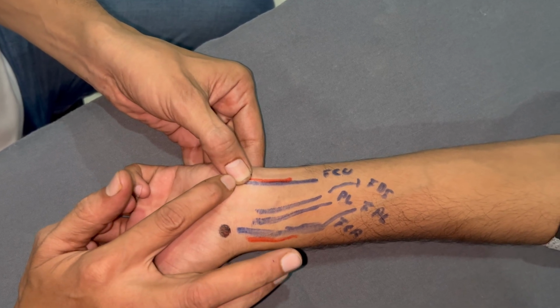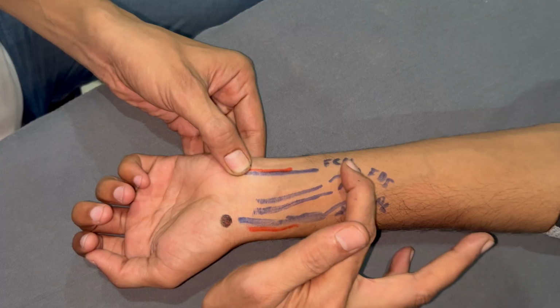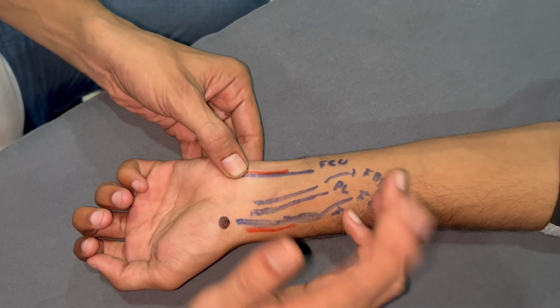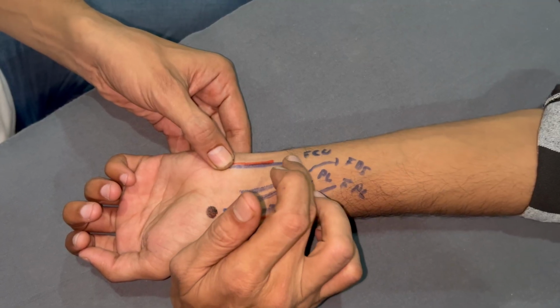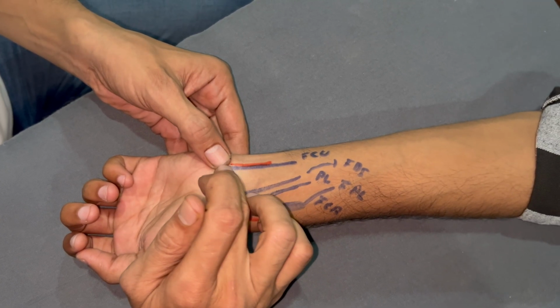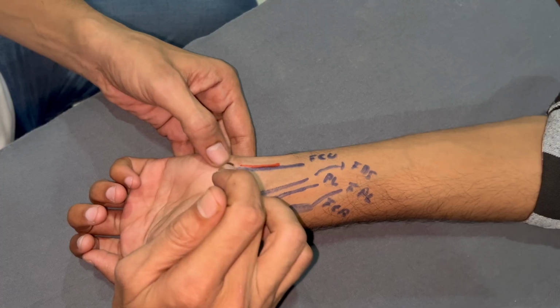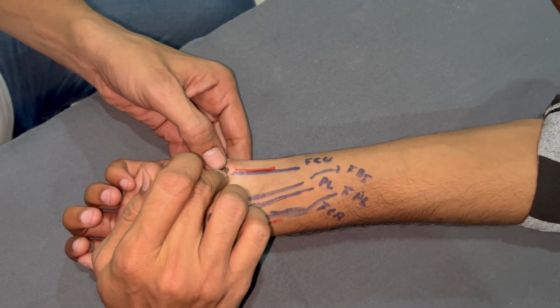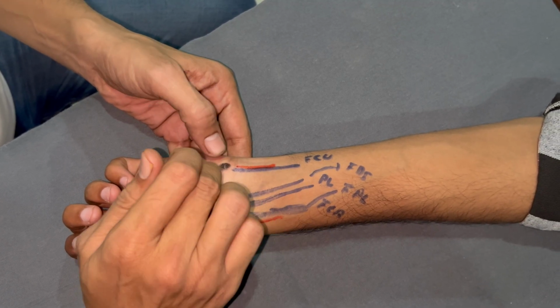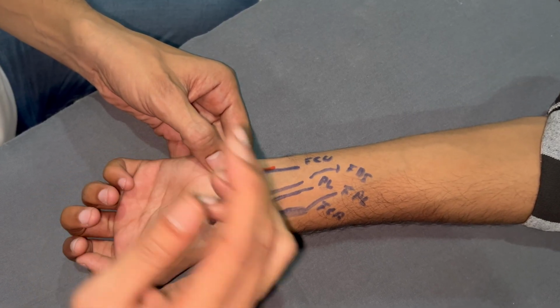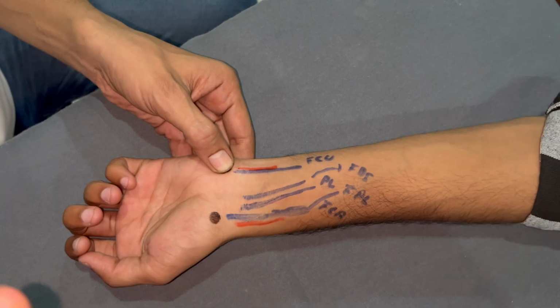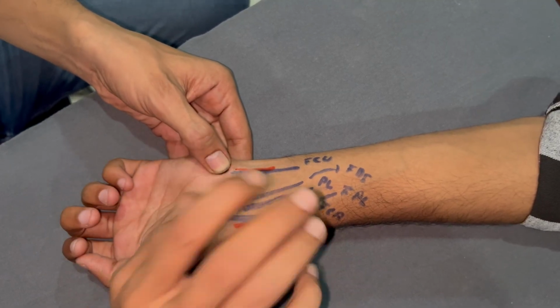So this is the location of your pisiform. After identification, vice versa, we can identify the flexor carpi ulnaris tendon first and then follow it distally, and ultimately you will reach the pisiform bone. Or you can identify the pisiform bone first and move proximally and identify the tendon, which will be your flexor carpi ulnaris.